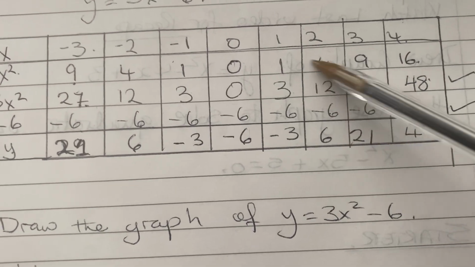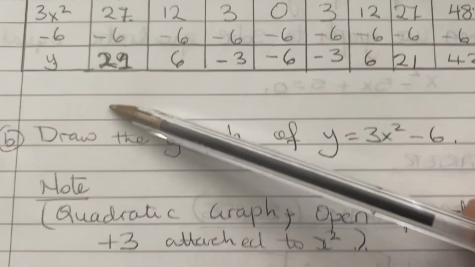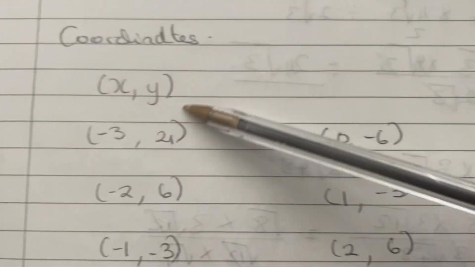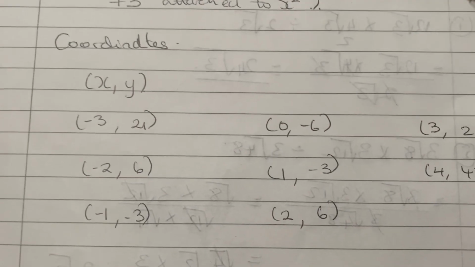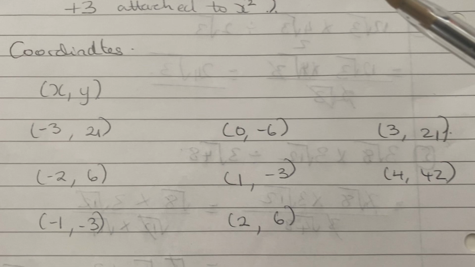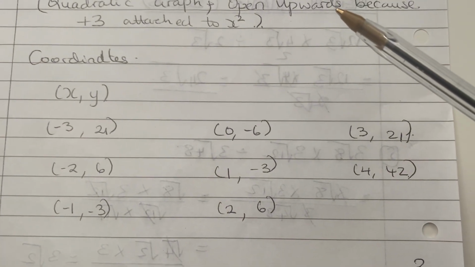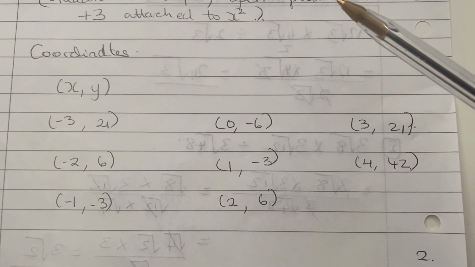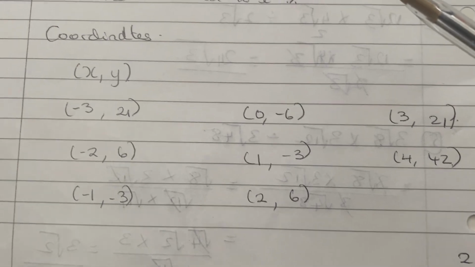Okay, so you write the x and y coordinates out, which I have done here. If I take it up a bit, these are the coordinates we need to plot.